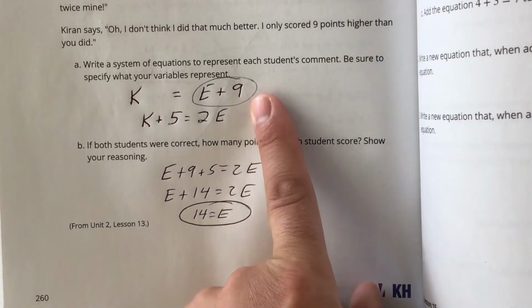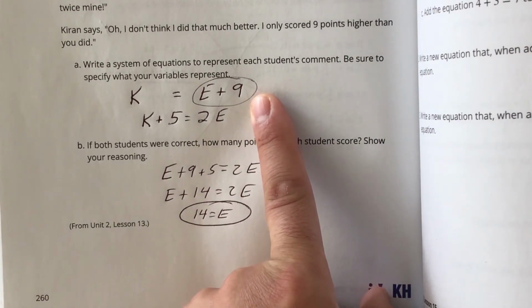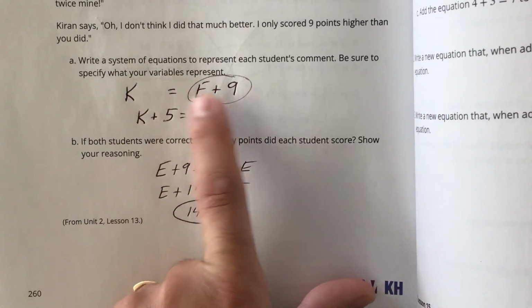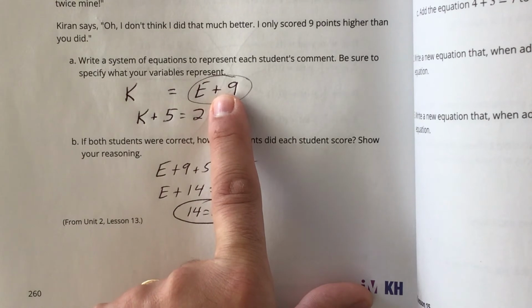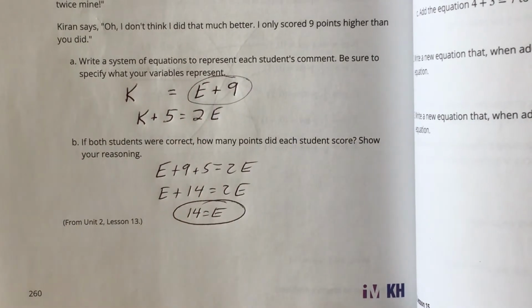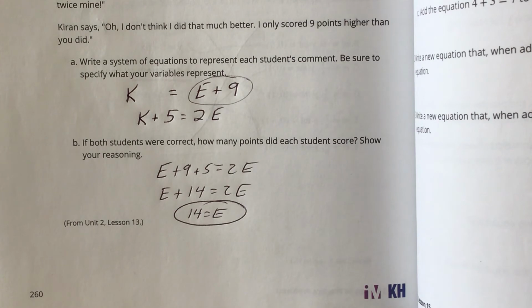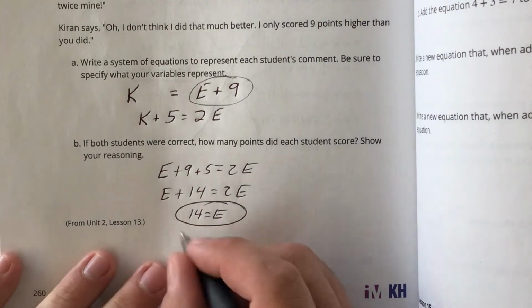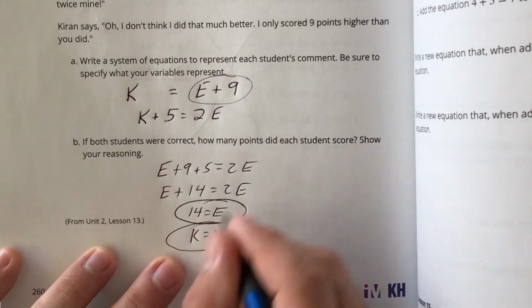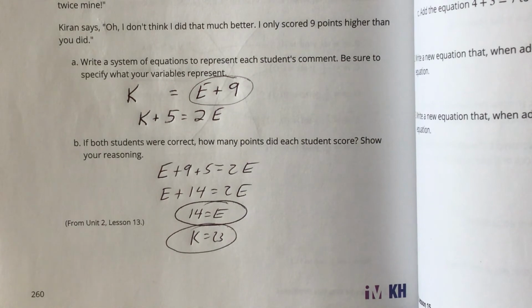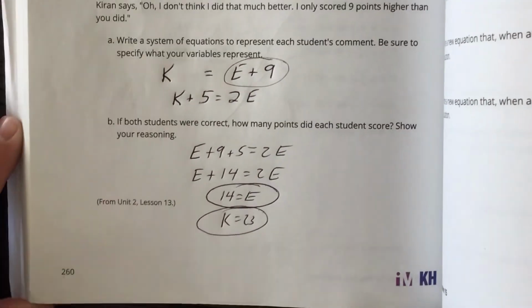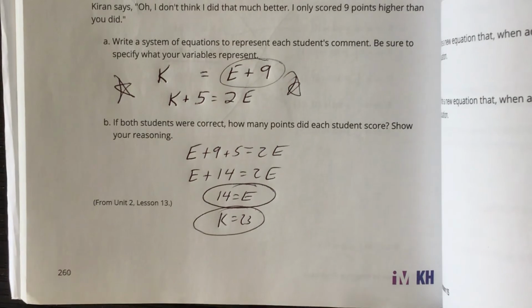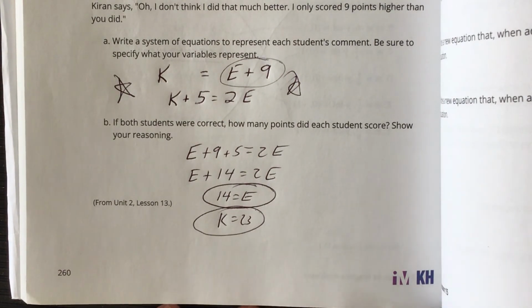So what did Kieran earn? Plug 14 here. 14 plus 9. 23. Yeah, just plug it back in. Substitute it back in. So 14 and 23. Now, you'd have no shot if we don't get the equations. Could trial and error, but I think that would take a while. So that's it.